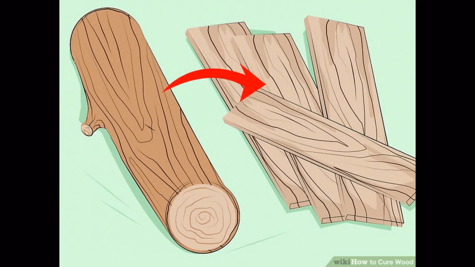If you are processing the wood yourself, make an effort to achieve uniform length and thickness. If you are unable to saw your own logs, find a sawmill to do the job for you. You may wish to cut your wood slightly oversized to account for shrinkage.